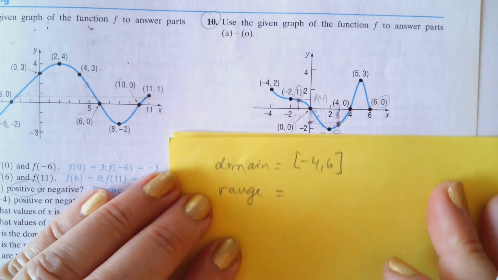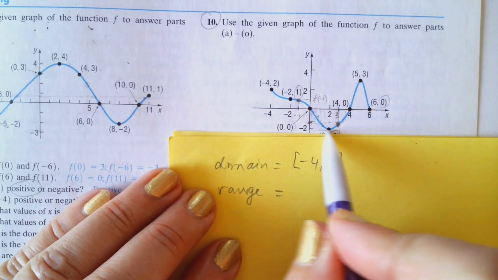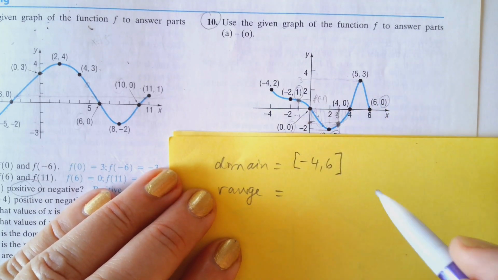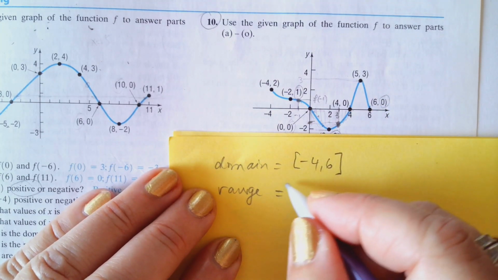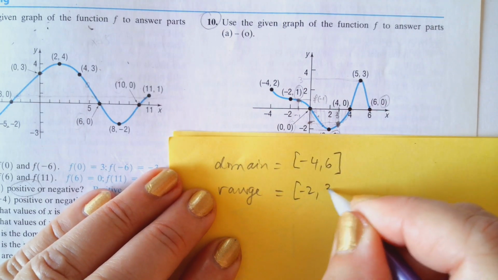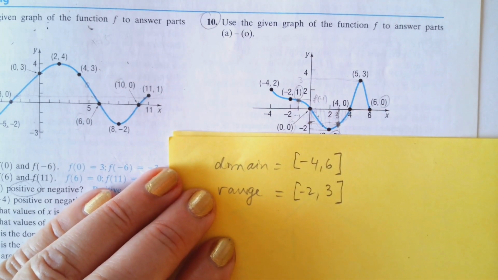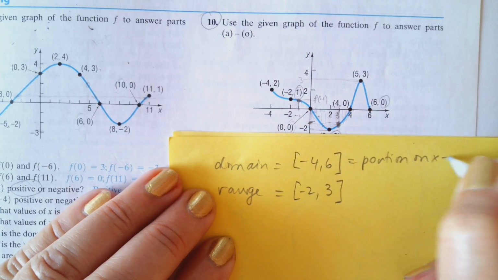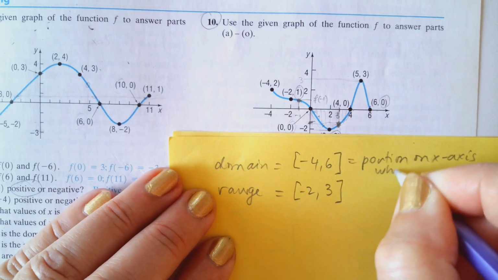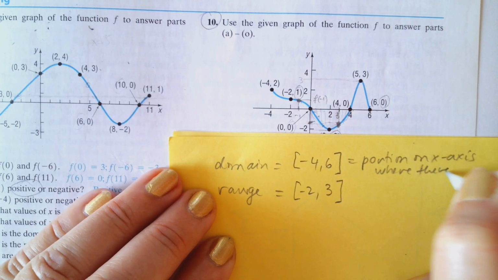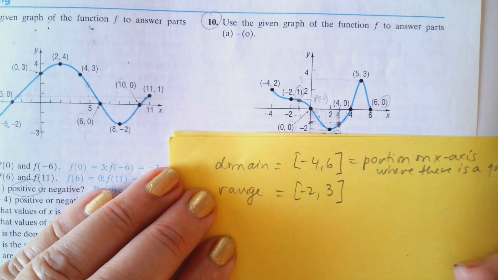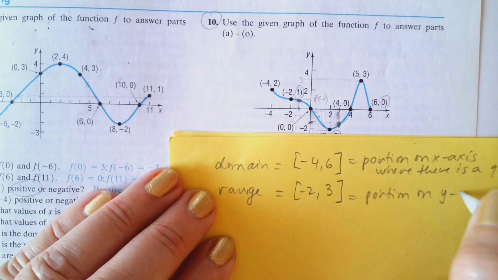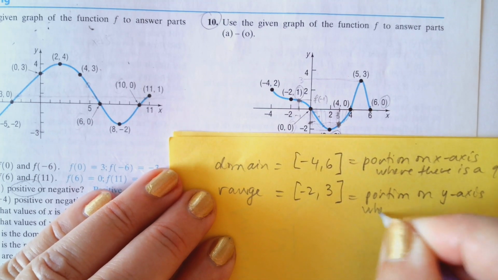Do you see that I have a graph between this point, minus 2, all the way to the highest point, which is 3? So that will be minus 2 to 3. So I'm looking for the portion on the x-axis where there is a graph for the domain. Well, this one is the portion on the y-axis where there is a graph.